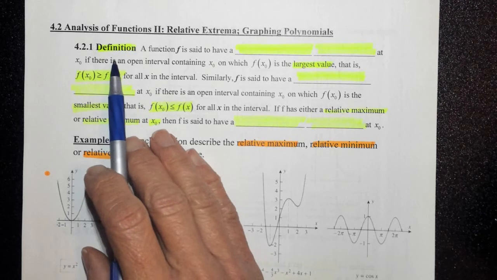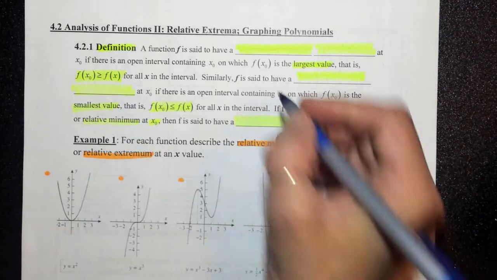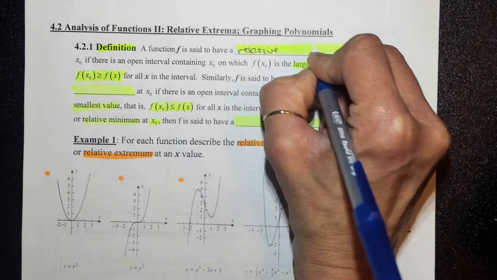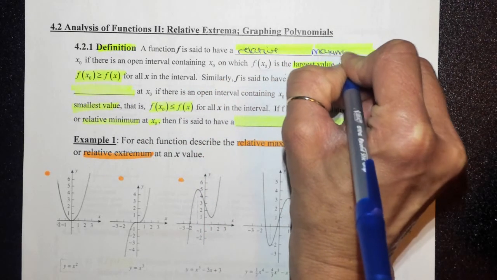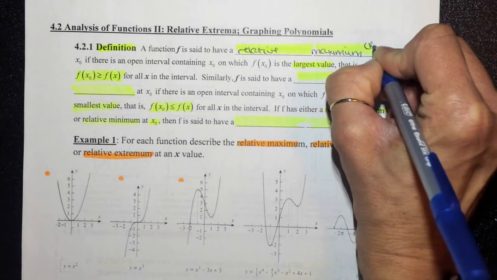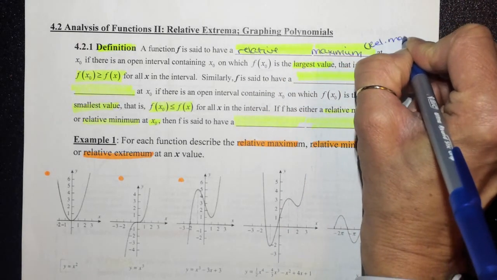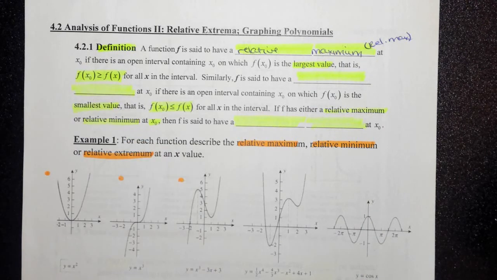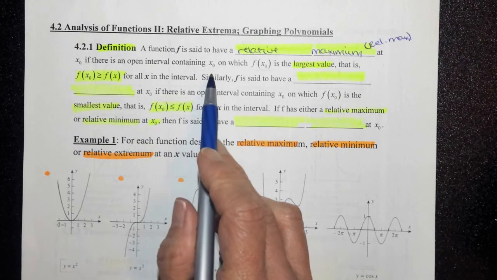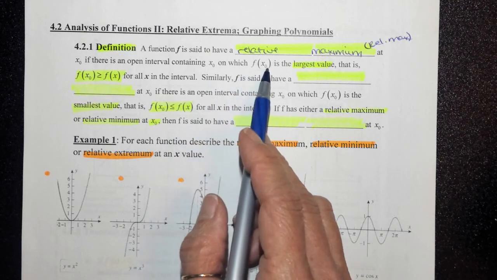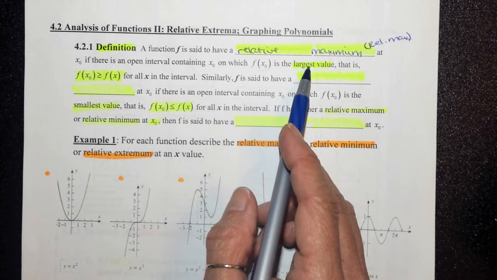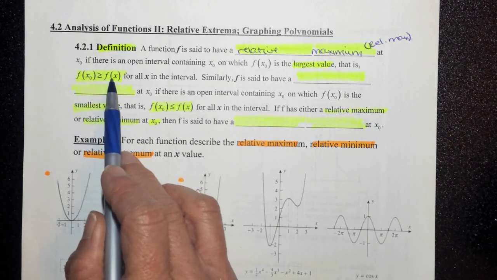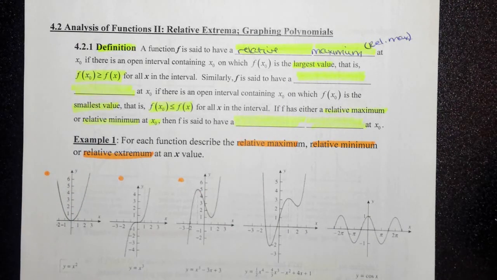So by definition, a function f is said to have a relative maximum, or abbreviated REL max, at some given value x sub 0 if there is an open interval containing that value for which the y value is the largest value. And basically what that means is this y value is greater than the overall function itself in the given interval for x.